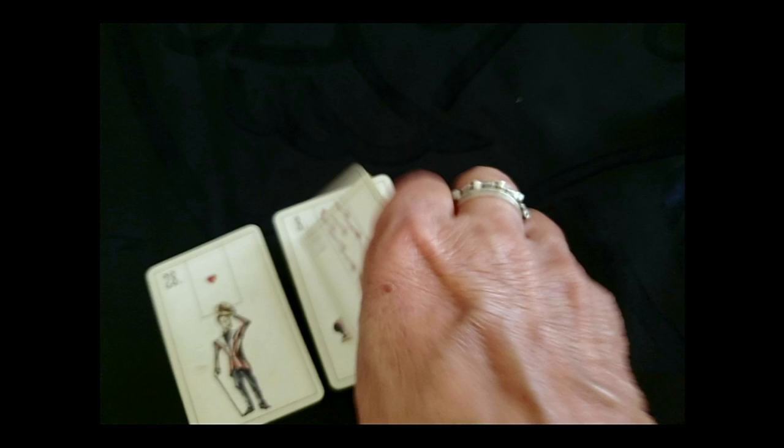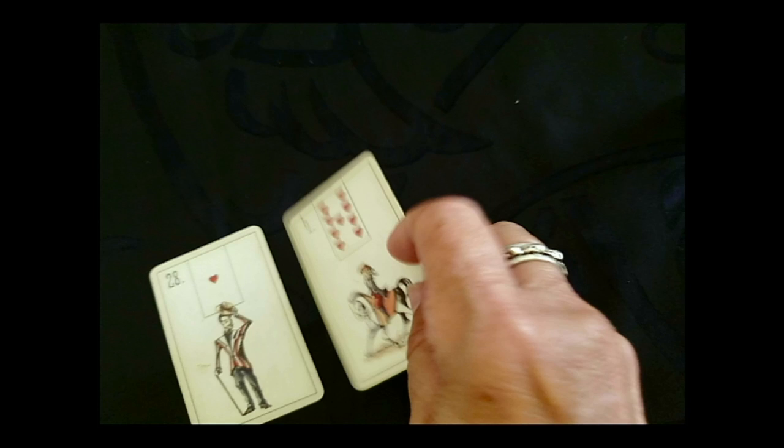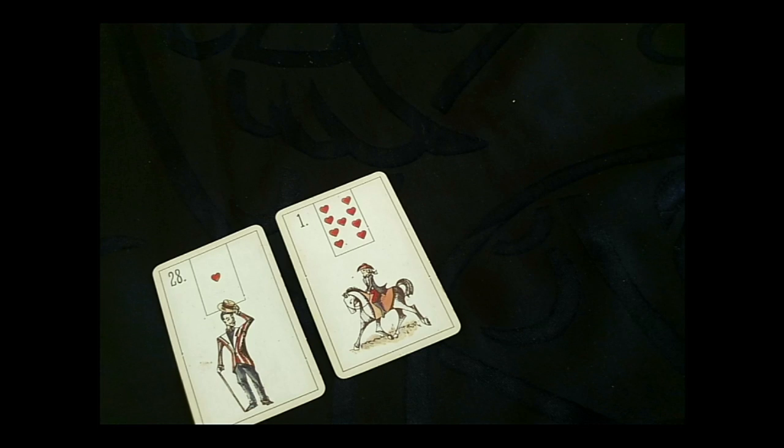So let's see, what are we going to ask next? All right, is he married? Okay, let's see. So I get the rider. The rider is kind of an independent card. The rider rides around. The rider's by himself. He doesn't really hang out with other people. This is more of a loner card. So it's leaning toward no.